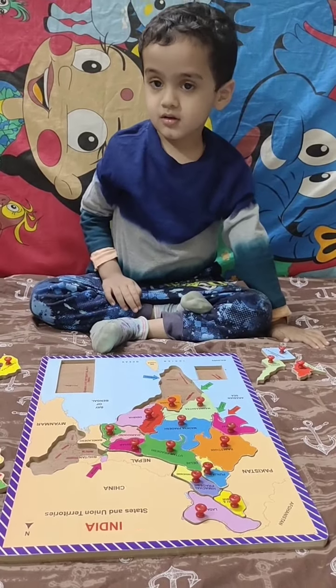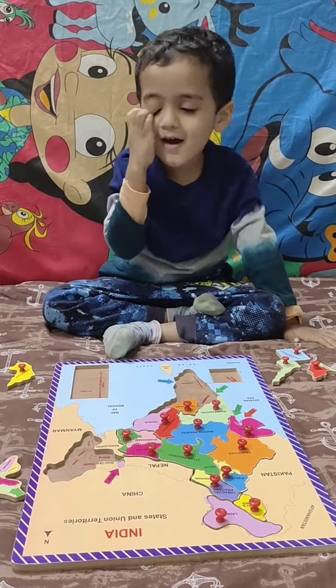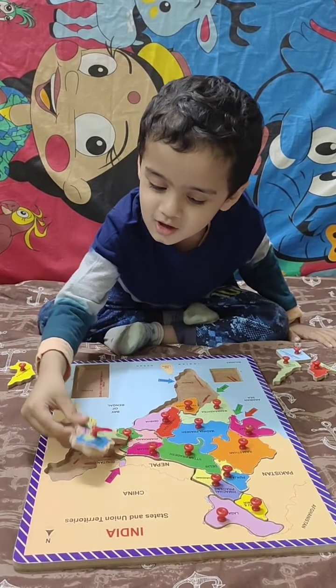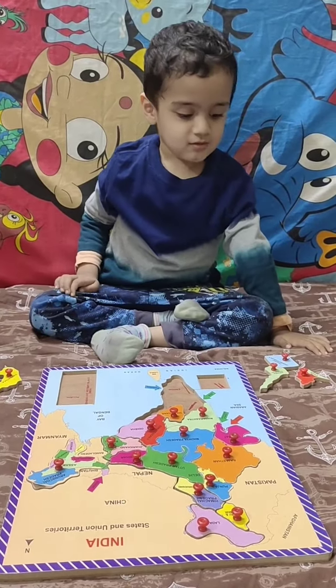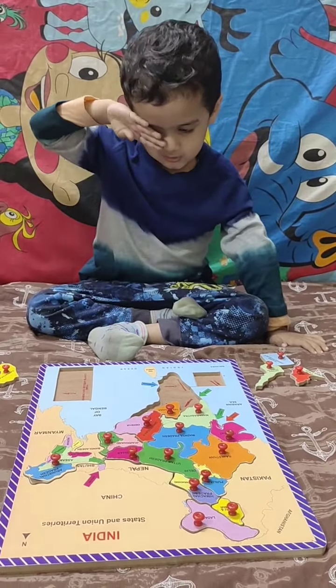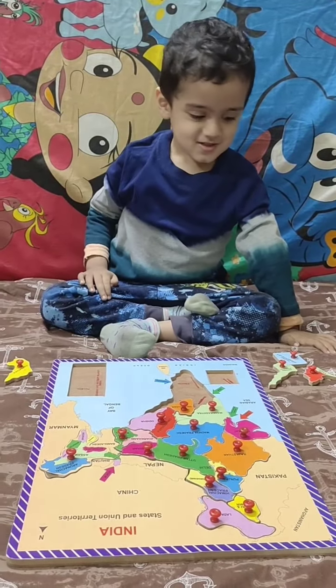Seven states of the Northeast. Where are the Northeast? Seven. Yes. What are the names? Assam, Arunachal Pradesh, Meghalaya, Tripura, Mizoram, Manipur and Nagaland. Okay. Now, where is your Karnataka?